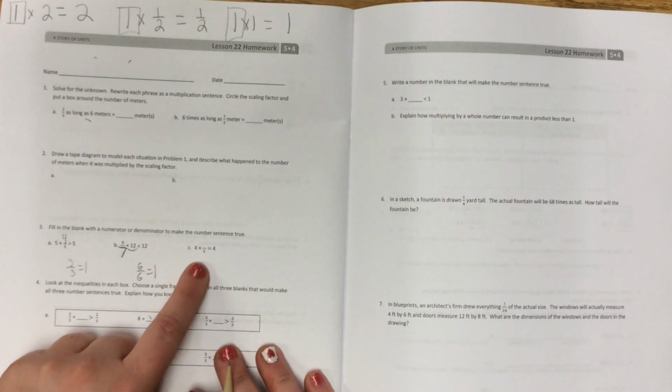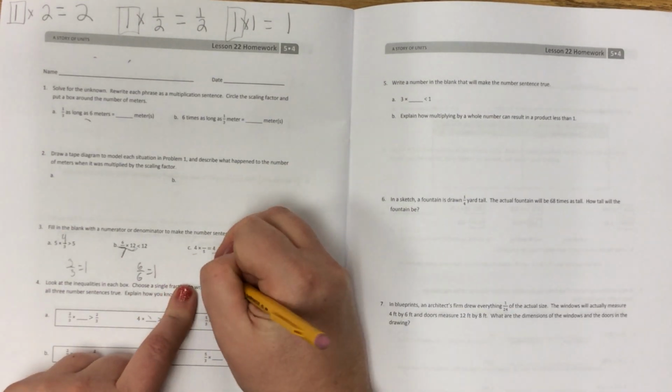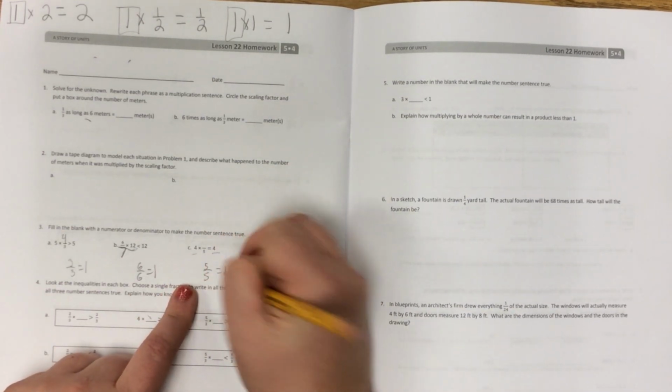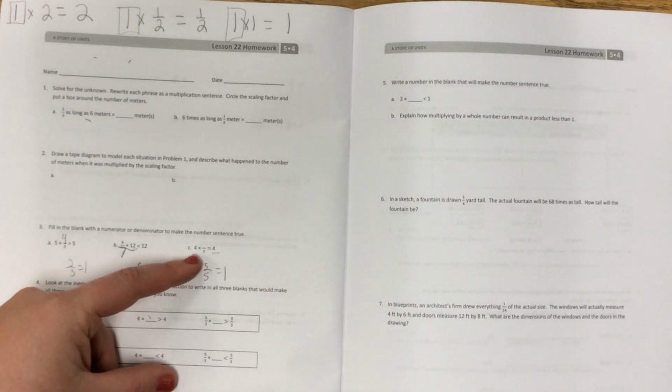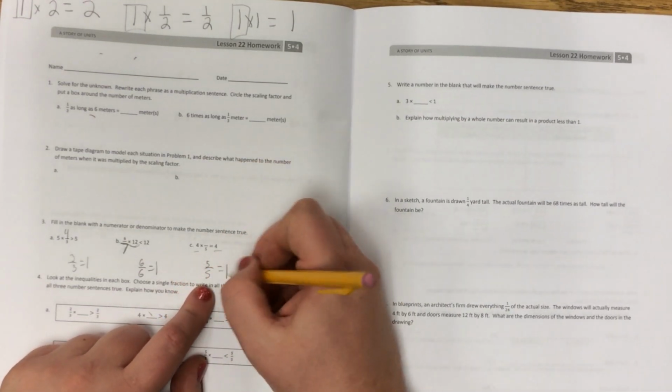C says 4 times a number is equal to 4. They want me to keep my 4 equaling to each other. Well, I know that 5/5 equals 1, as 5 is my denominator. So to make my number stay the same, 4 times 4, I'm going to multiply it by 1, because I know 4 times 1 is 4. Well, because my denominator is a 5 and 5/5 equals 1, I can put my missing numerator in of 5 to make the value stay the same. So 4 times 5/5 will equal 4.